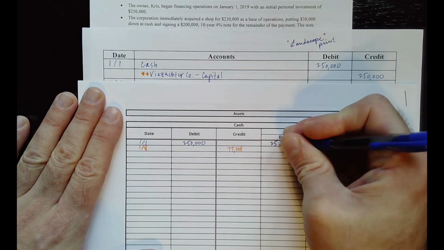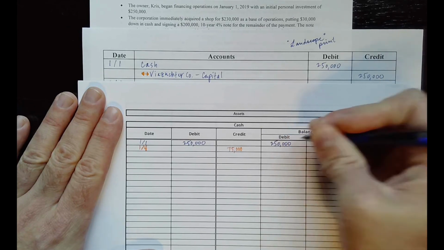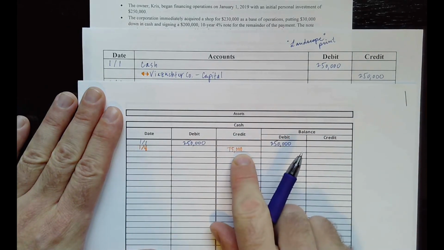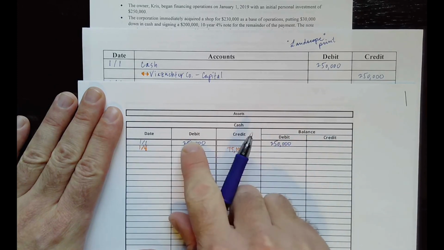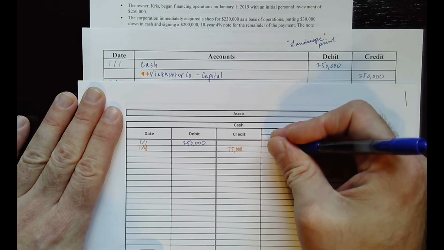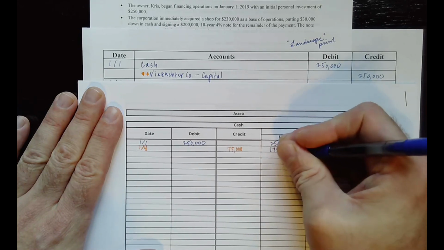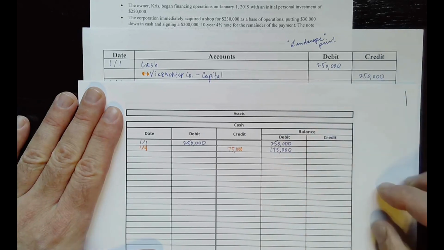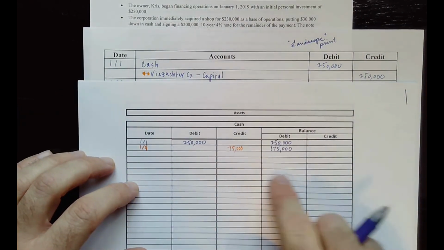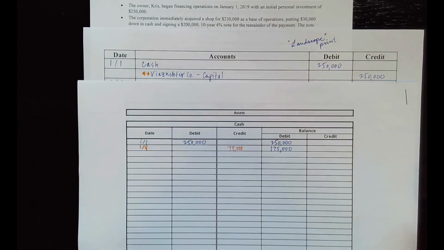But on 1/4, after I debit this and then credit that, now the balance has dropped. It went from 250, reduce it by 75,000. It's now $175,000 of a debit balance at that point. And so as you add more transactions to this, the balance will shift, right? Once you get to a certain point, you'll have an adjusted balance. I mean, you'll have the unadjusted balance, you'll have the adjusted balance, you'll have the closing balance.